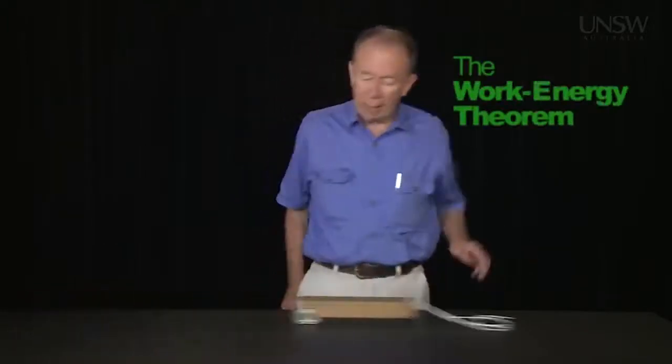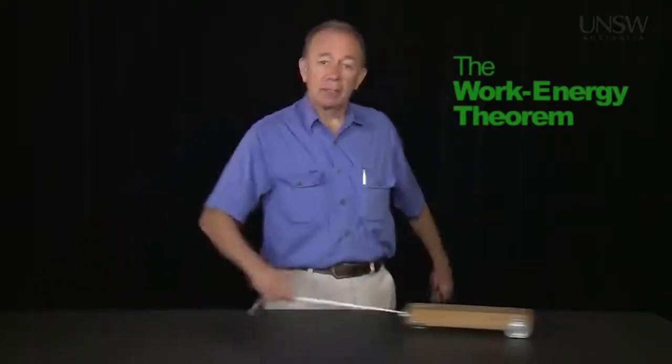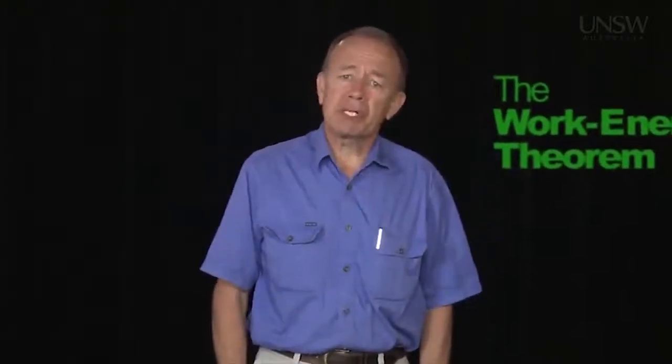So that's where the work done by the total force goes. It changes the kinetic energy. Positive work increases it, and negative work decreases it. Now we'll look at the work done by individual forces.